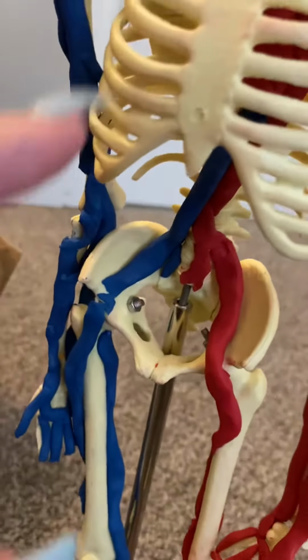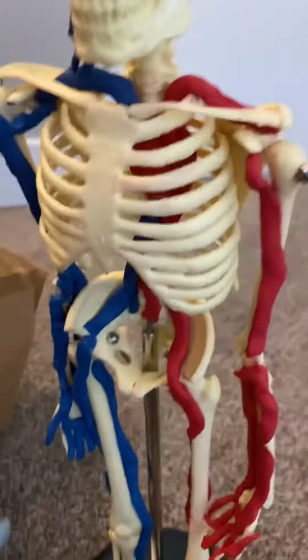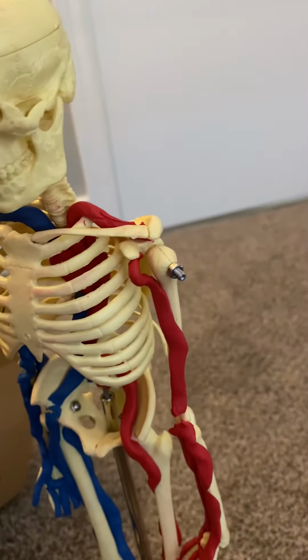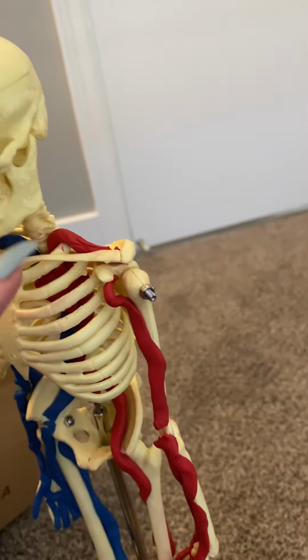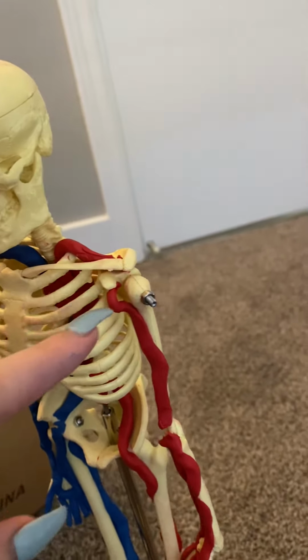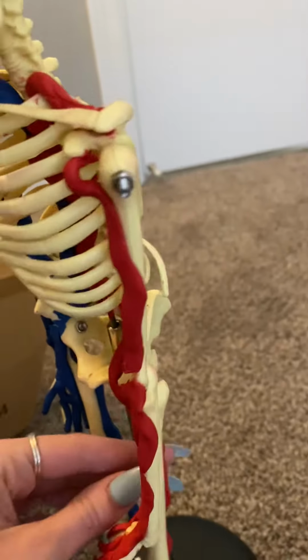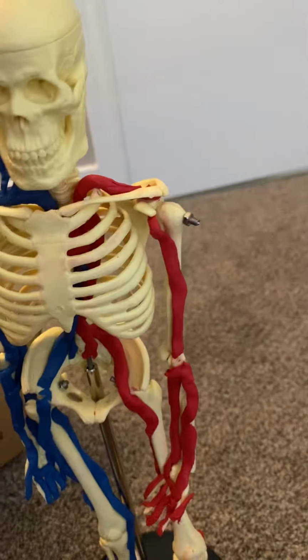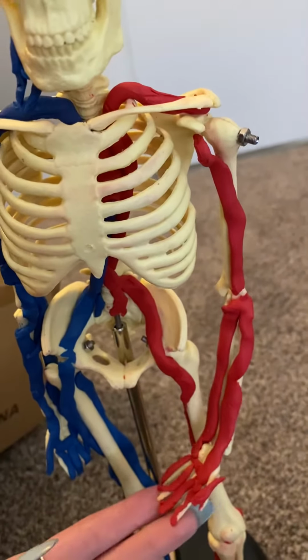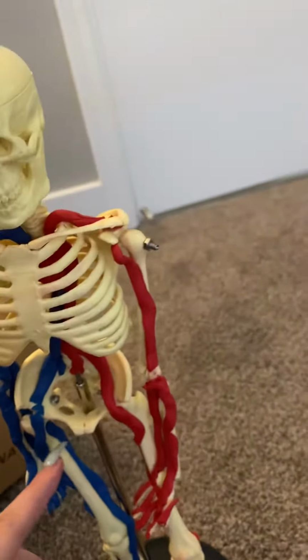digital arteries. So the blood would flow from the heart, which is located in the rib cage, through the aorta to the brachiocephalic trunk and the brachiocephalic artery, to the subclavian artery, the axillary artery, brachial artery, and then to the radial and ulnar arteries, to the palmar arch, and then to the digital arteries. That's how the blood would flow from the heart.